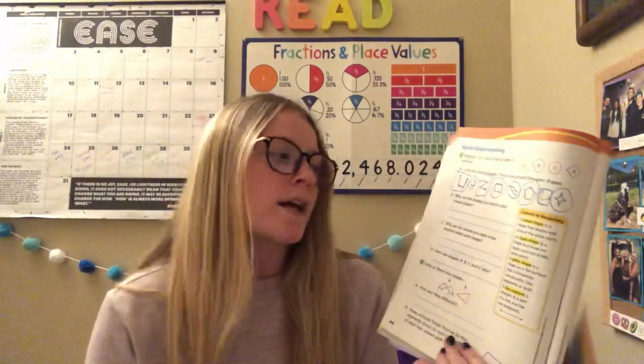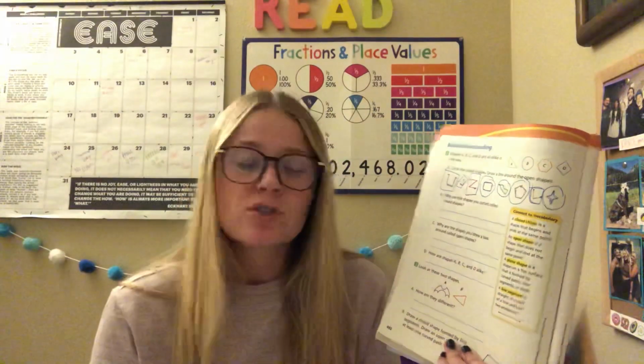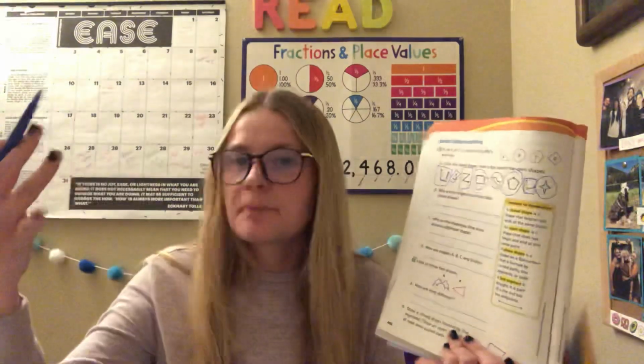They're closed because they all start and end at the same spot. Why are the shapes you drew a box around called open shapes? Because they start and end at different spots. So we're just using the definition. And then it says, how are shapes A, B, C, and D alike? Those shapes are alike because they are all closed shapes.